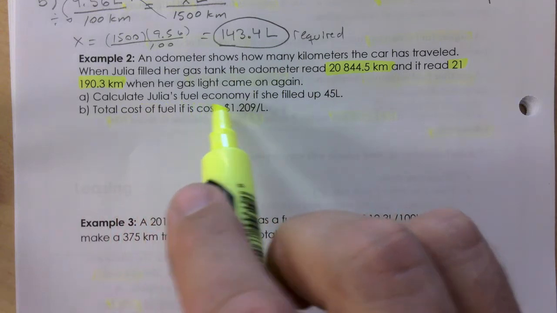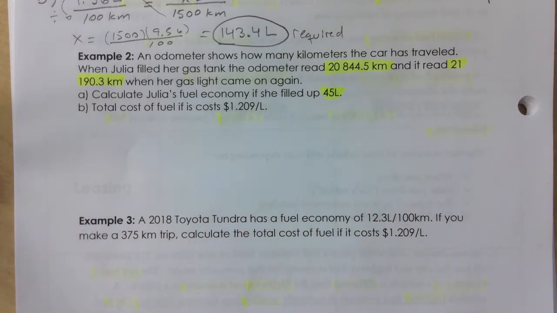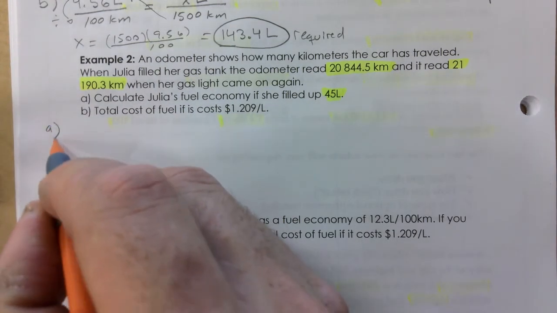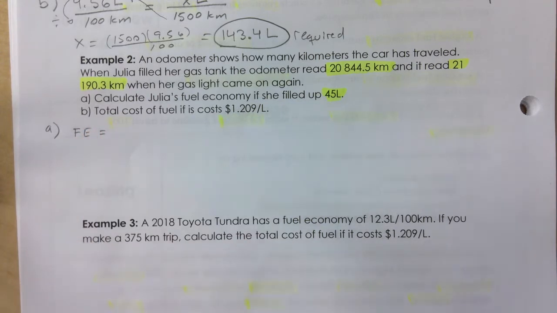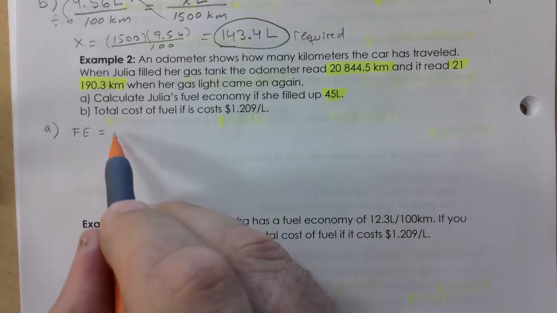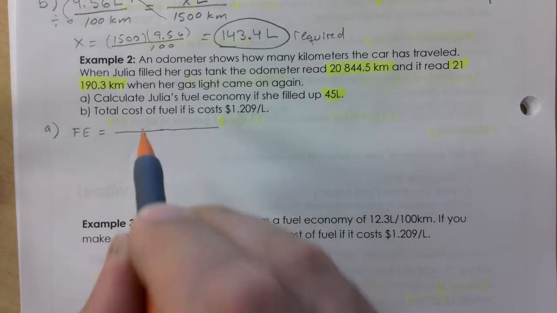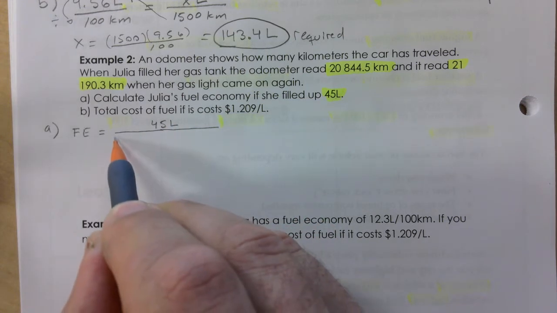Calculate Julia's fuel economy if she filled up 45 liters. So for A, they want the fuel economy, so you have to use the formula for this one. And we're told that it's 45 liters. And watch what I'm going to do here to show what I've done.